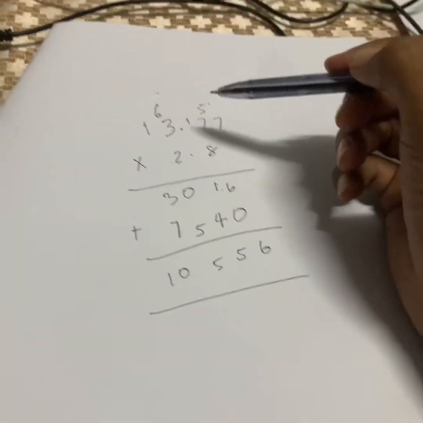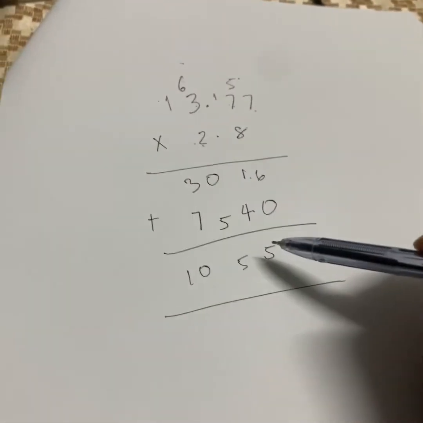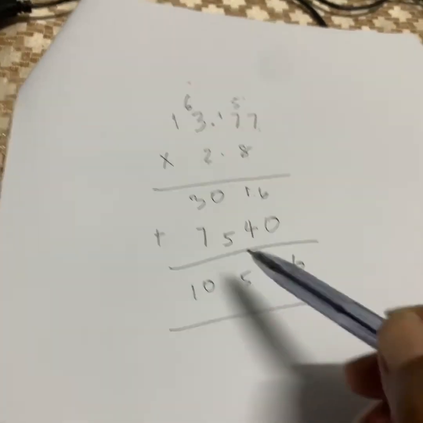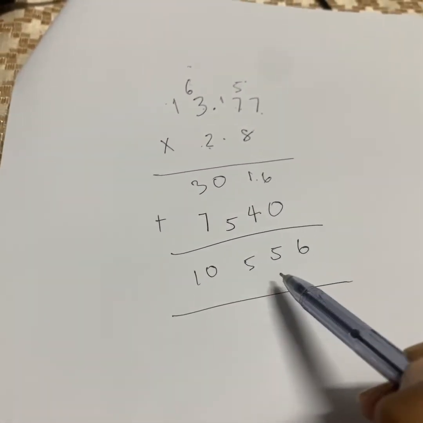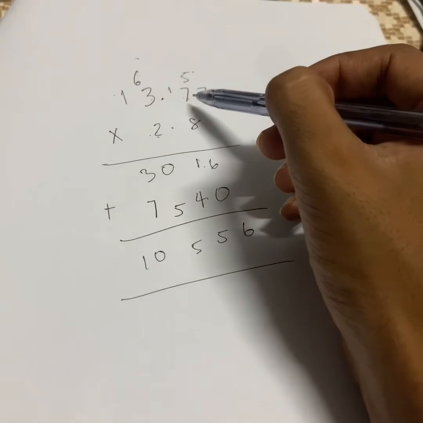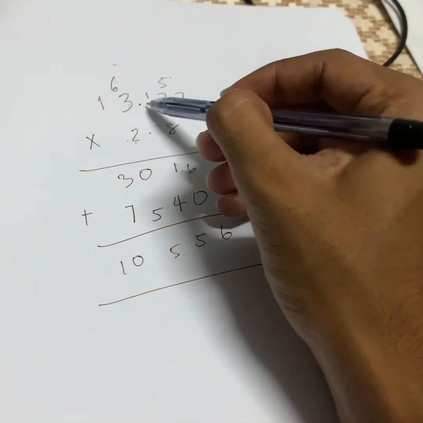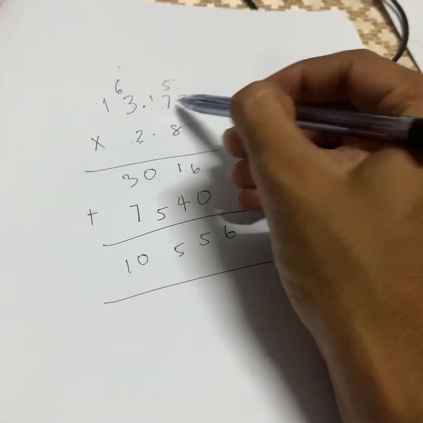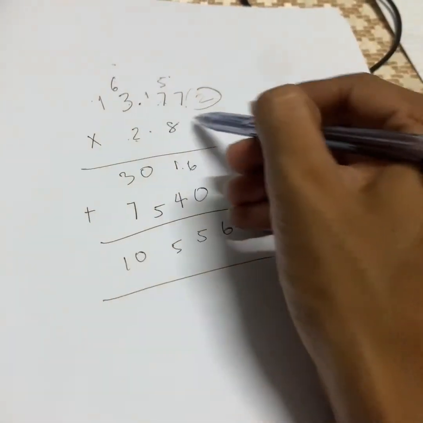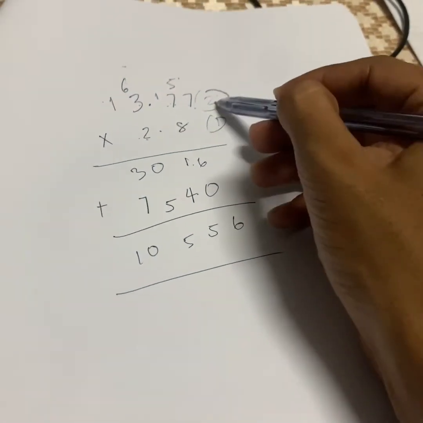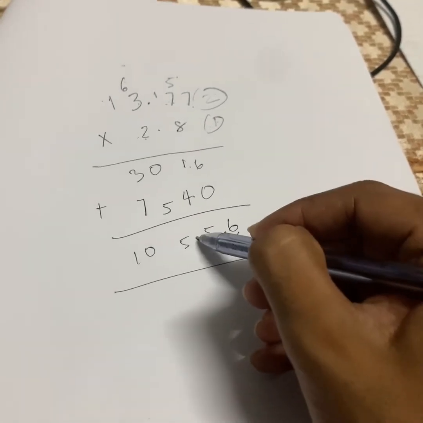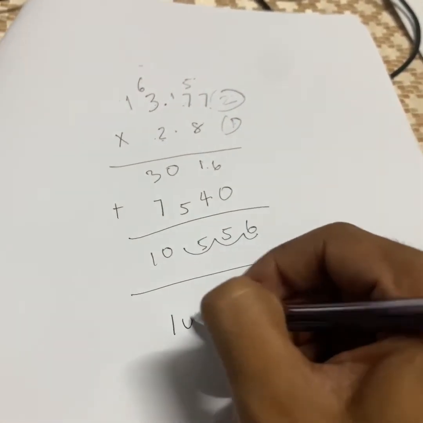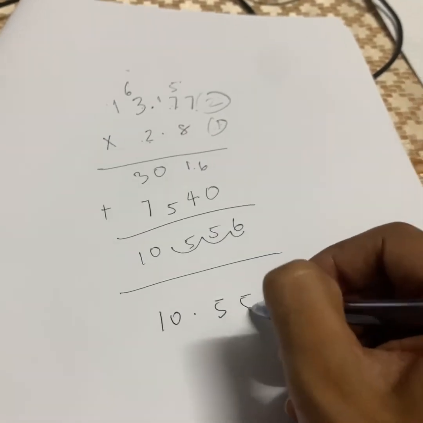So can you see, this is your answer, but we don't have a decimal point here. We need to put a decimal point somewhere. So how do we determine where to put the decimal point? It depends on this. There are 2 decimal places here and 1 decimal place here. Total decimal places is 3, so we get 3 decimal places. So 1, 2 and 3, so my answer becomes 10.556.